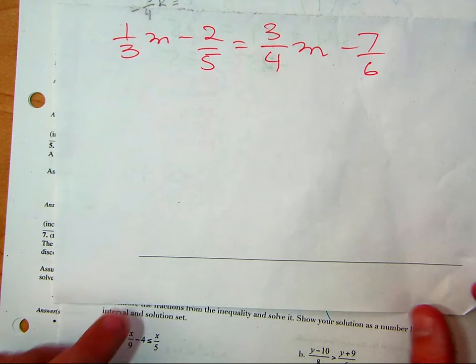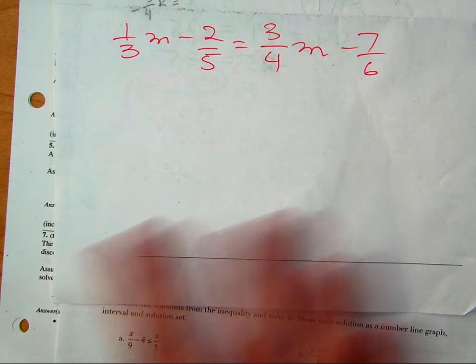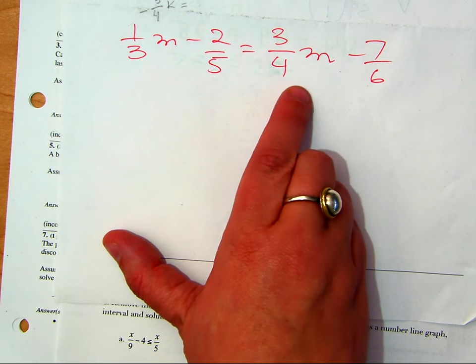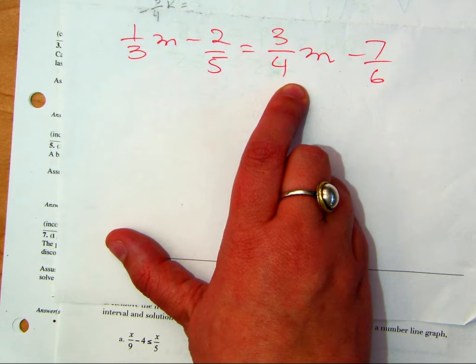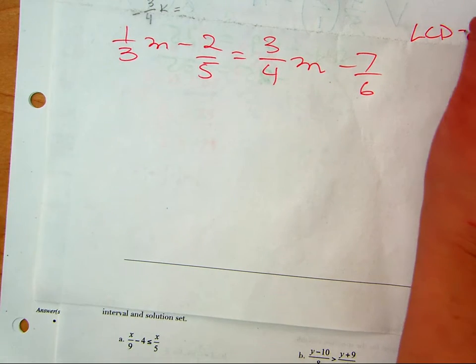Okay. What's the lowest common denominator? Yeah, it can't be 30. Why can't it? You said 30 because of 5 and 6, and also 3 goes into 30. 4 does not go into 30. 4 goes into 28. 4 goes into 32. So we have to double that. We get lowest common denominator is 60.